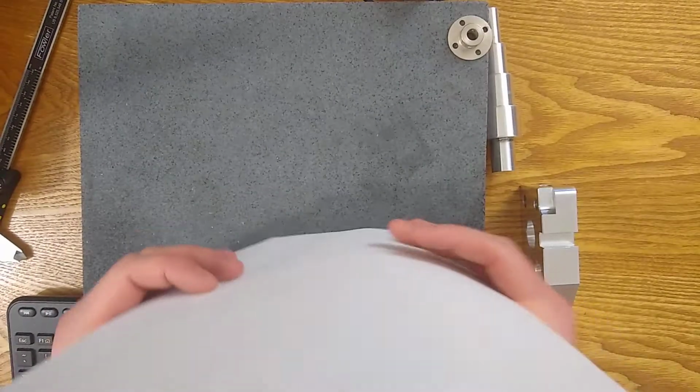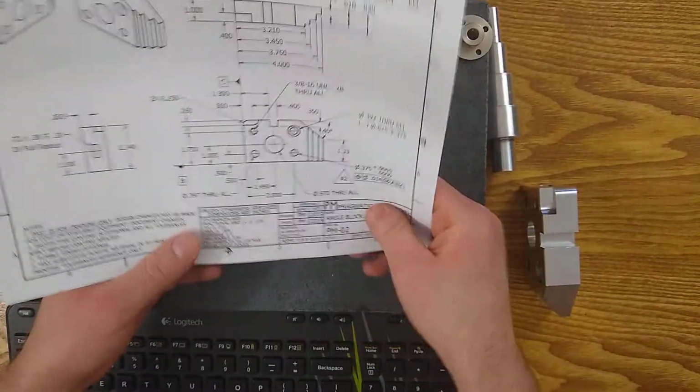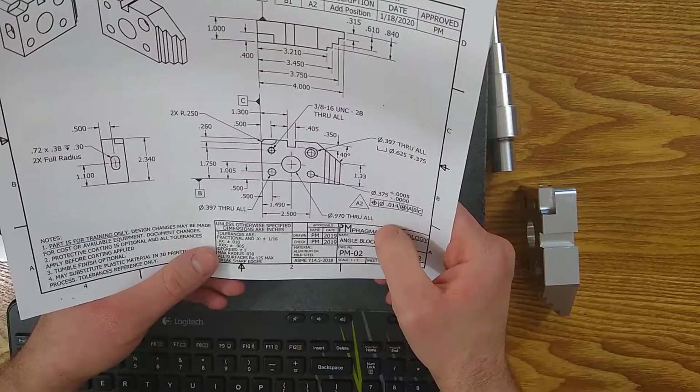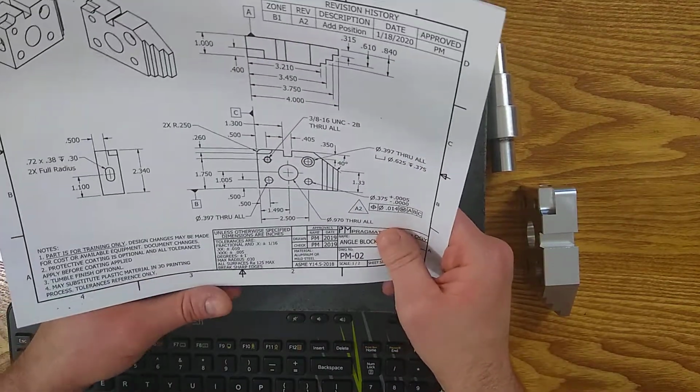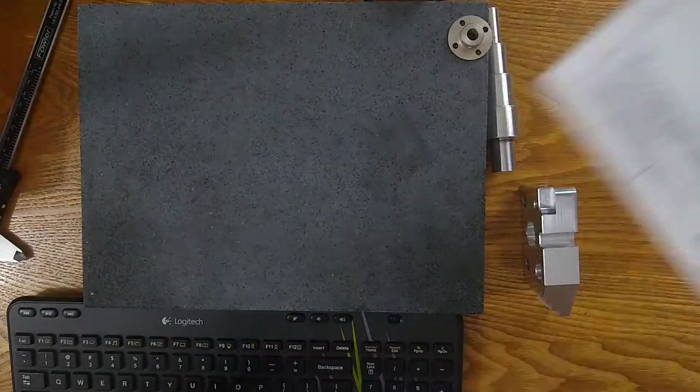So that's what I do when I grab a print. I look at all of these and then I get started and I start looking at my tolerances, deciding what gauges I'm going to use, and get going from there.